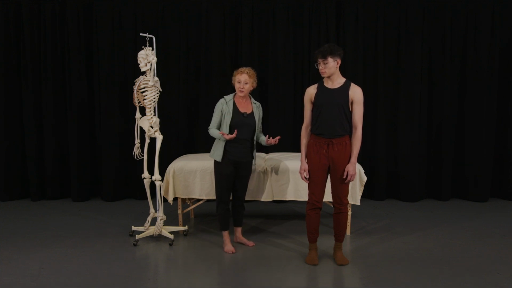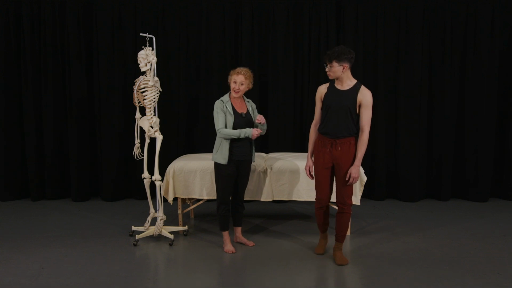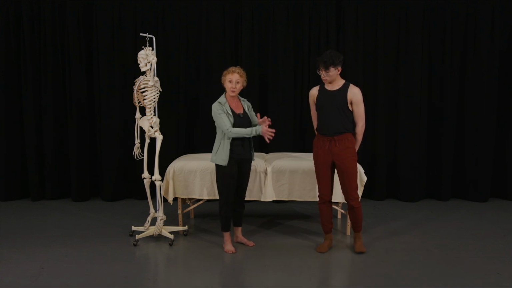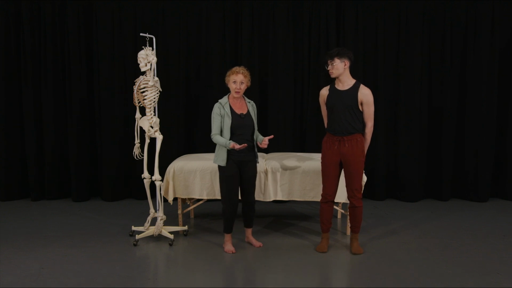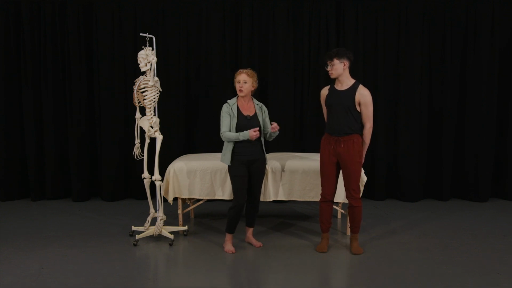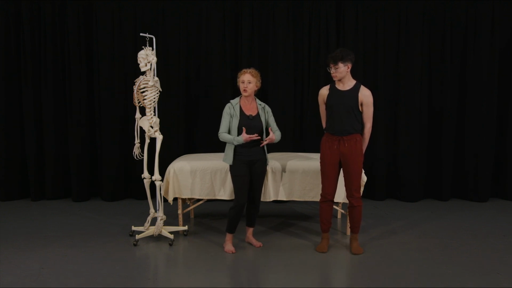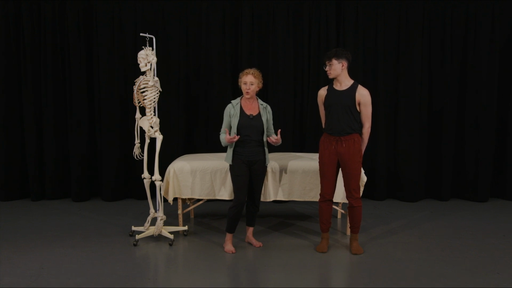Okay, big part of this would probably be some hands-on work to help release some of those tissues. So it's well worth going and getting a session with a healthcare professional who can get in there and just soften things up for you so you've got a better starting point.